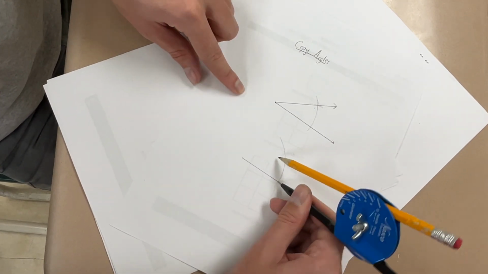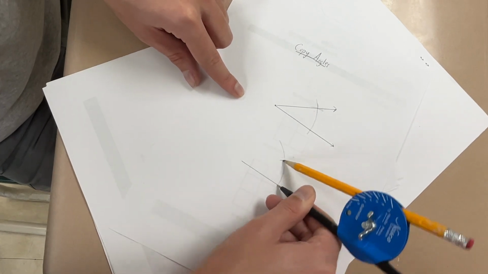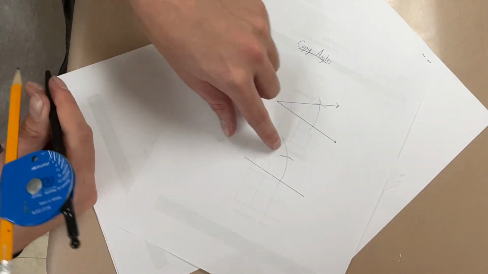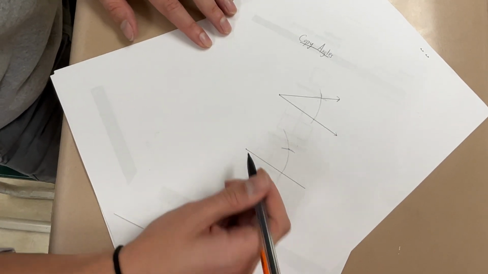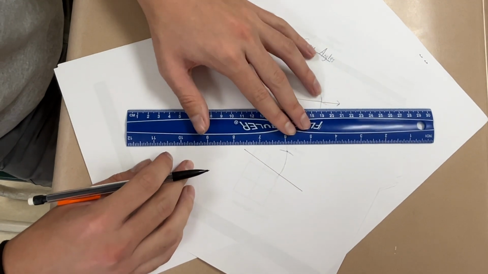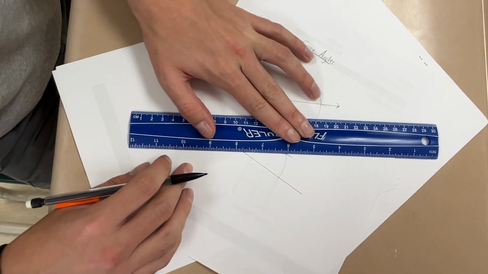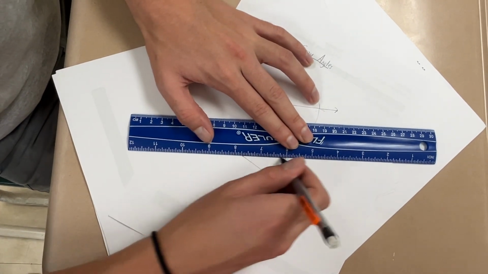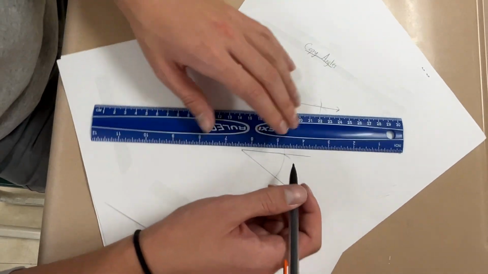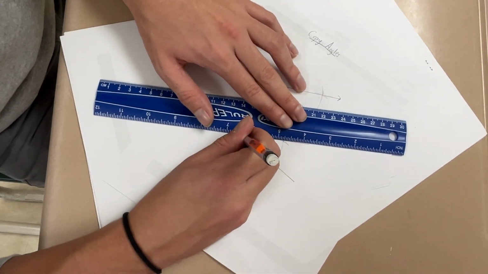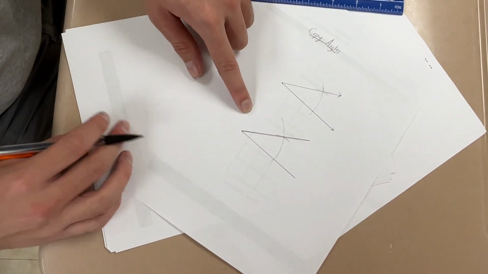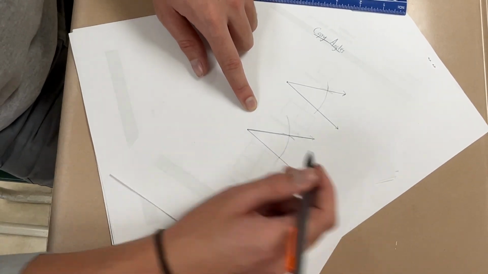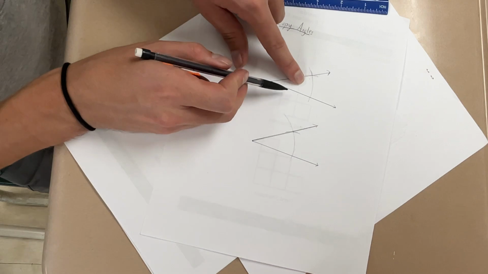Place the dot back up here and cross them. And then you have your little intersection point. And I can now take this point and my original point and connect the two so that I now have the vertex and the other ray. That wasn't quite right. You see how you might need to make slight changes. That's perfectly okay. And now this angle at the bottom is exactly the same as this angle at the top.